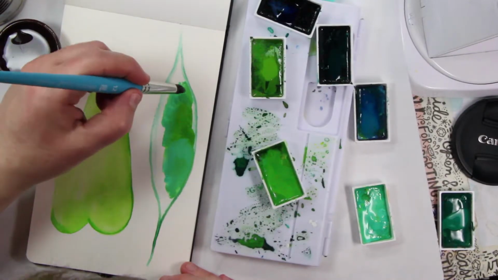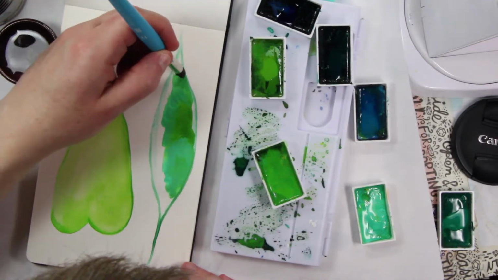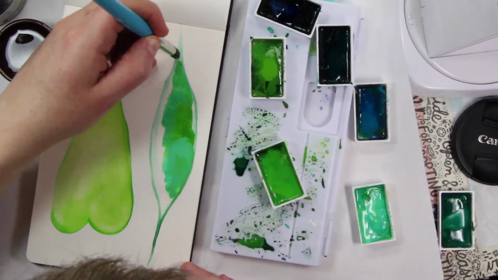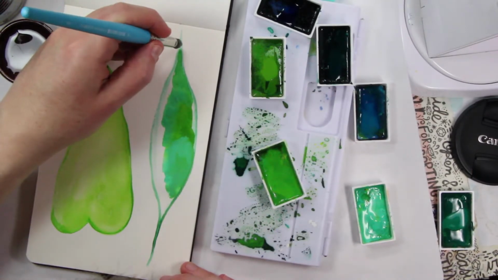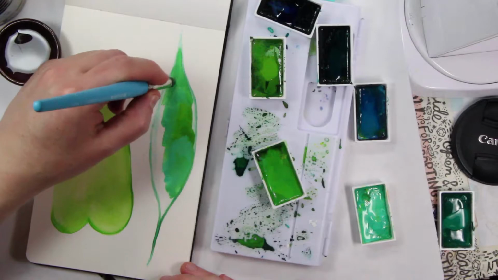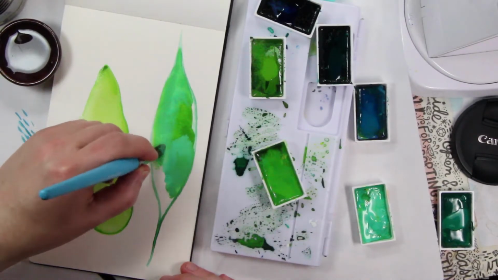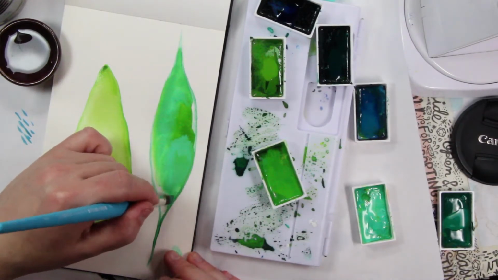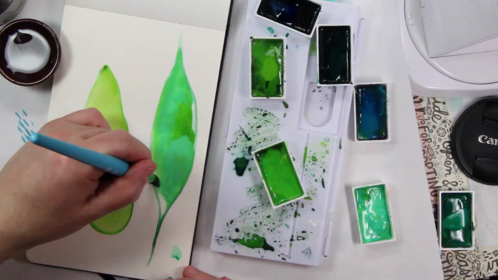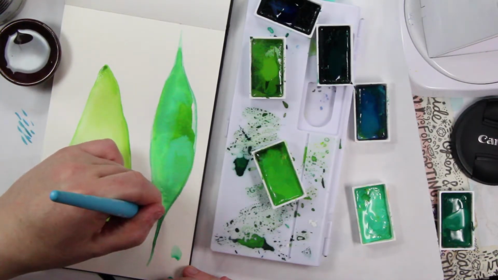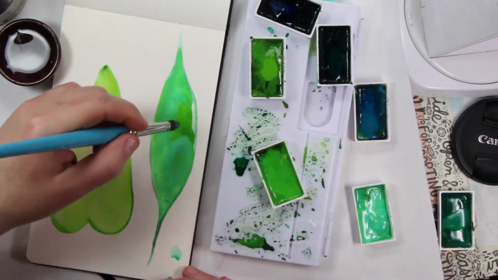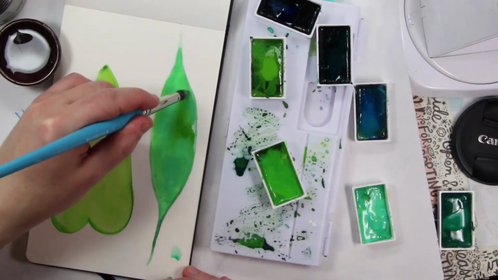Kind of cool sometimes to mix your colors directly on the painting. Other times I like to mix it on the palette. I generally don't like to use straight colors, straight from the pan. Like just color one thing, one color, that just doesn't work for me.